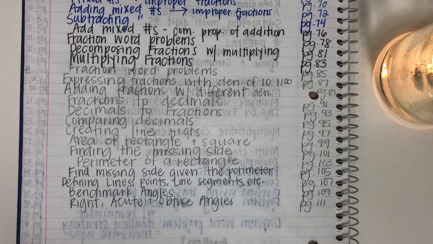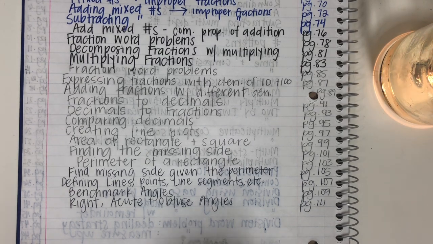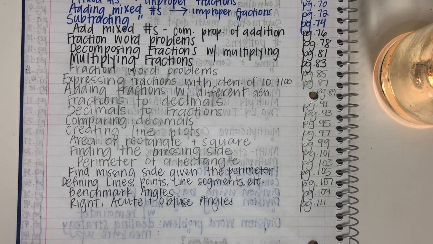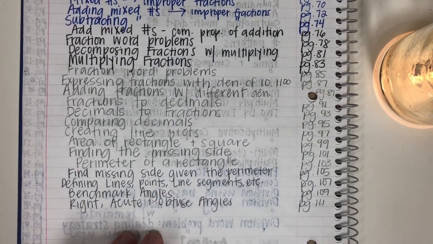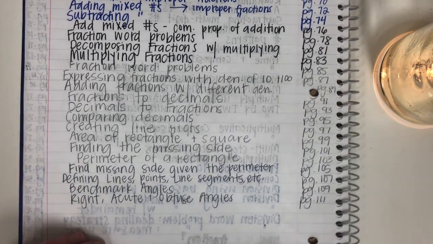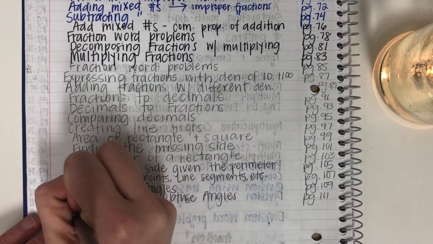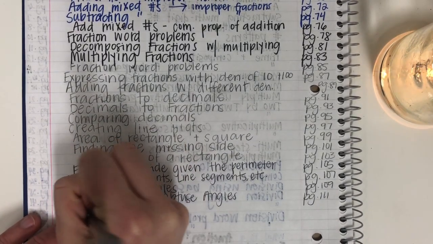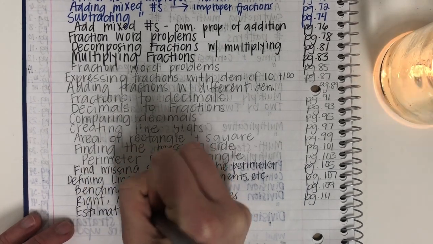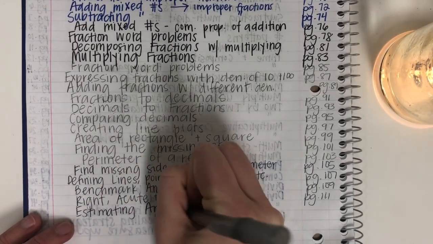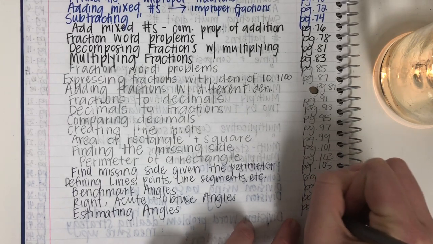So today we'll be doing estimating, and then tomorrow we're going to be actually using a protractor to get the exact angle. But before we do that, we are going to work on estimating the angle when we do not have a protractor. So I'm going to put estimating angles. And I'm on page 1.